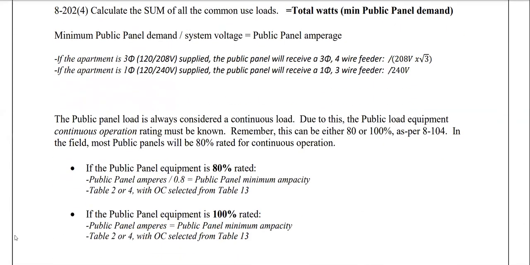The public panel is always considered a continuous load, and due to this, the public panel equipment continuous operation rating must be known. So it can be 80 or 100% as per 8104. In the field, most public panels will be 80% rated for continuous operation.